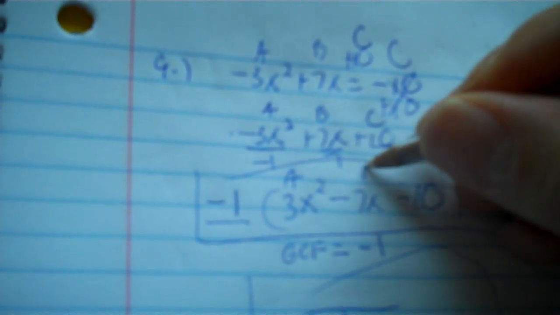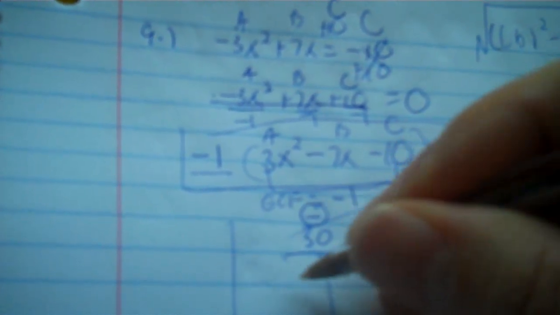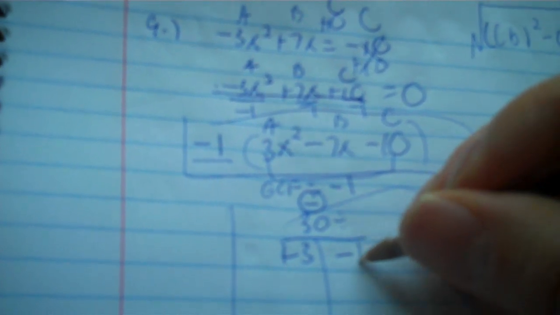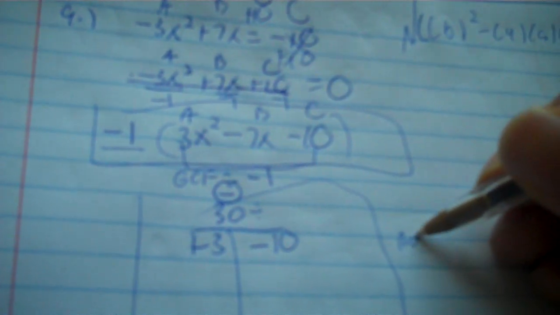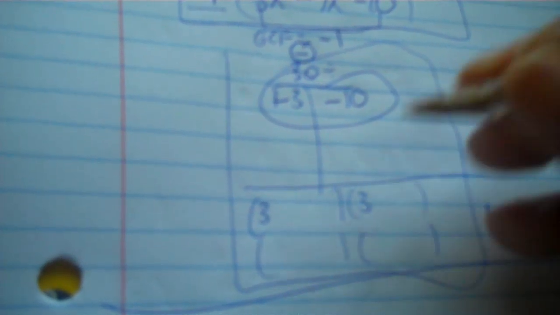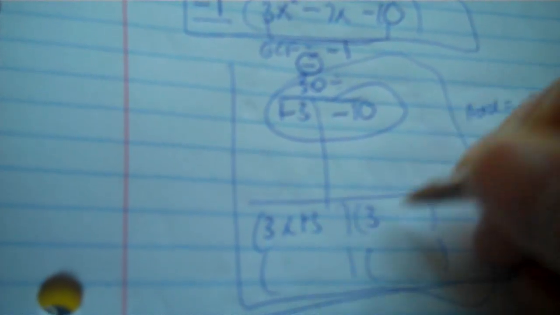Okay, now ABC from here, not the parentheses, no longer there. 3 times negative 10 is negative 30, so it's a positive times a negative. And if we divide 30 by 3, we get 10, because we're adding to get to negative 7, and right there is good. Now your A is a 3 now. You can't just get rid of it if it's 3. You need to make 2 sets of parentheses, and you lead off with the 3. And you put x plus 3 and x minus 10.